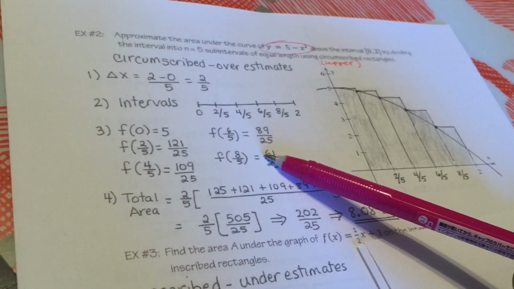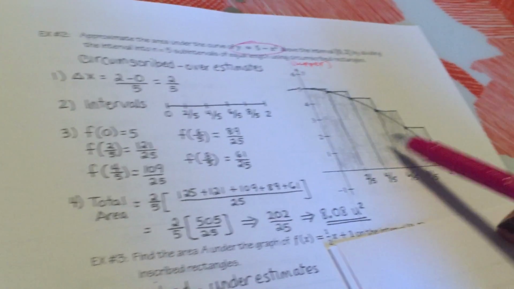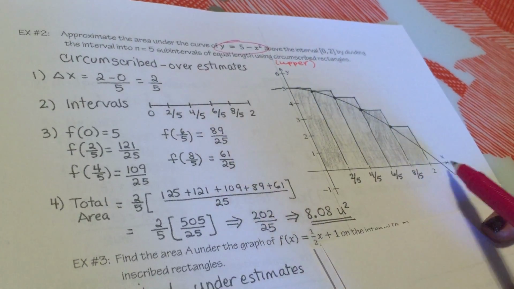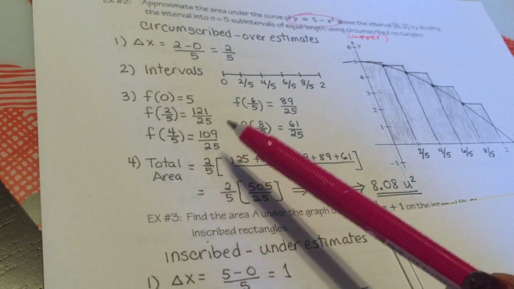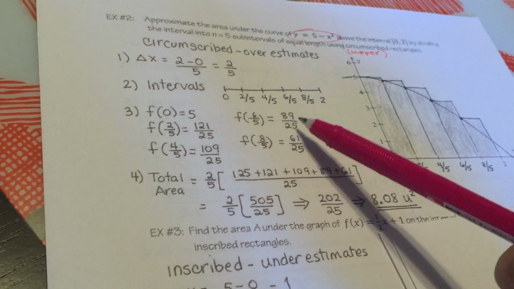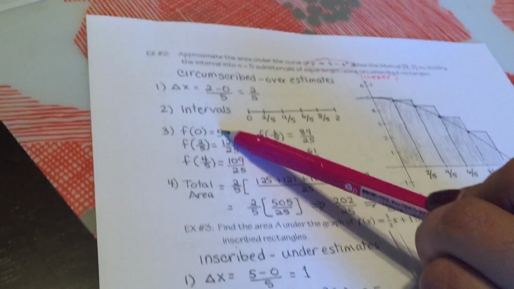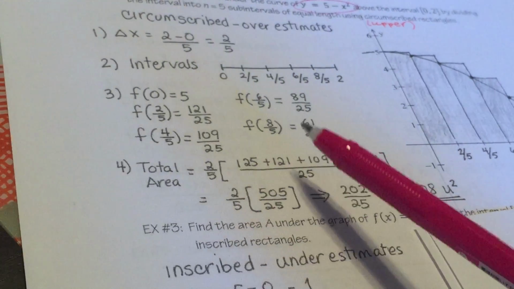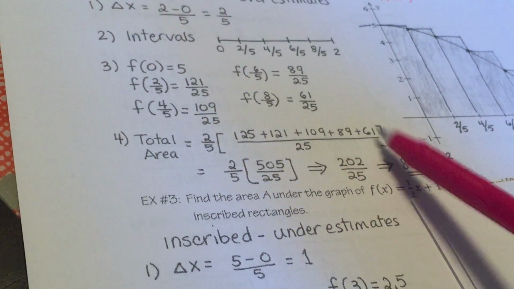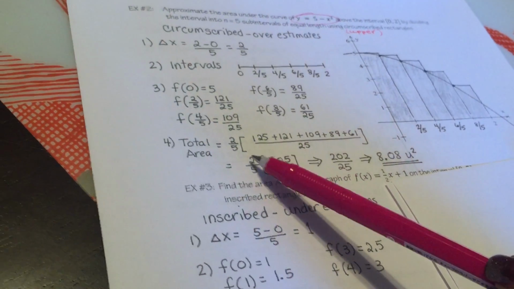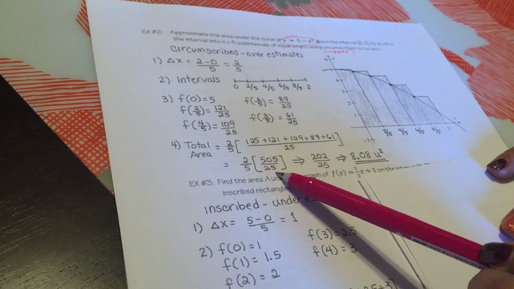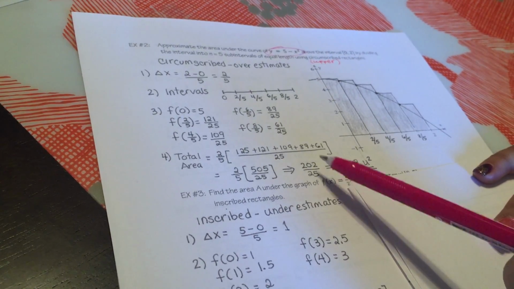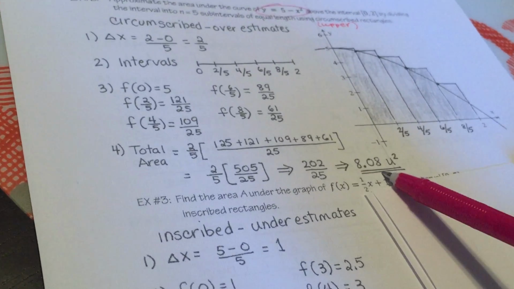So to find the area for these rectangles, find the area of each rectangle and add them up. Well, they all have a base of 2/5 in between, so we can factor out the 2/5. They all have a denominator of 25, except this first one, so change it into a fraction and add them up. So 125, 121, 109, 89, and 61, all of it divided by 25. You end up with 505 over 25 times the 2/5 that was on the outside. Distribute that in, gives you this, and then simplify this into 8.08 units squared.